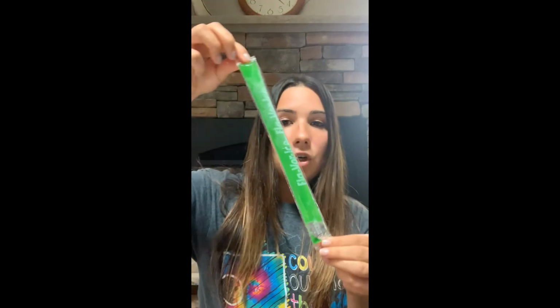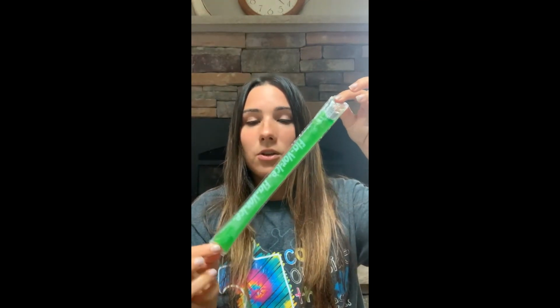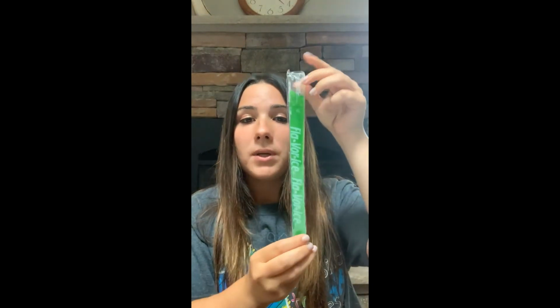Okay, the next thing was the flavored water. So remember when I turned it last time, you could see the water going back and forth. Right now it's keeping its shape because it's frozen. So it's frozen solid.